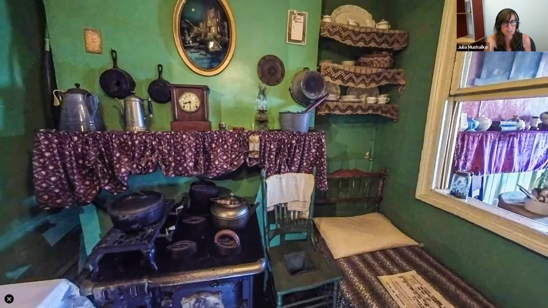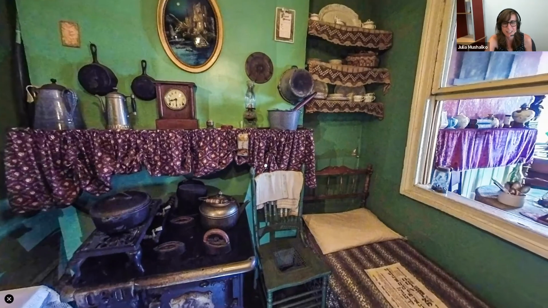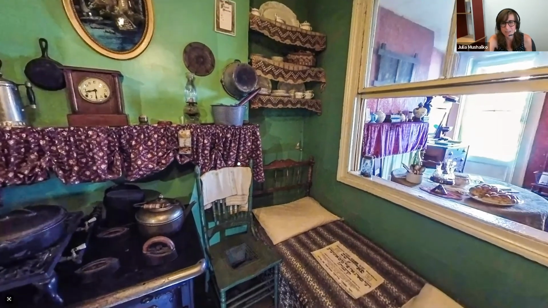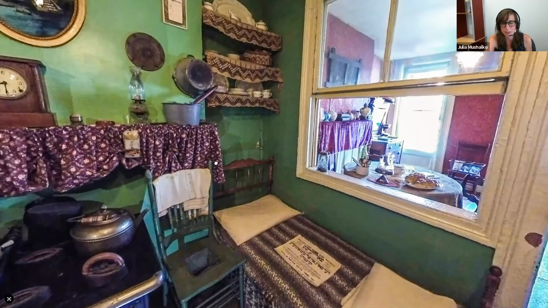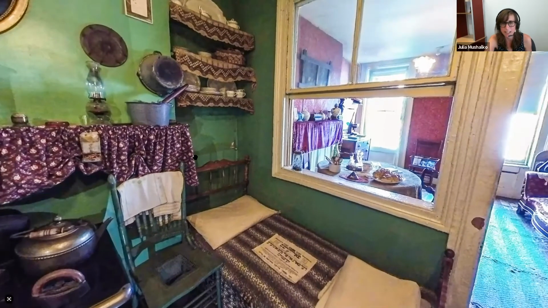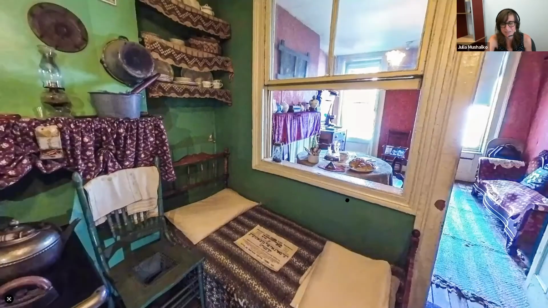So you can see that they've decorated their home in all these ways with paintings on the walls and again, that sort of seafoam color. But it was a crowded space too. There were 8 people living in this apartment. Fanny and Abraham had 6 children. So the 2 teenage daughters shared this bed here in the kitchen.